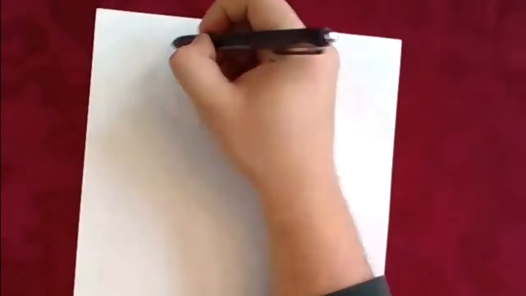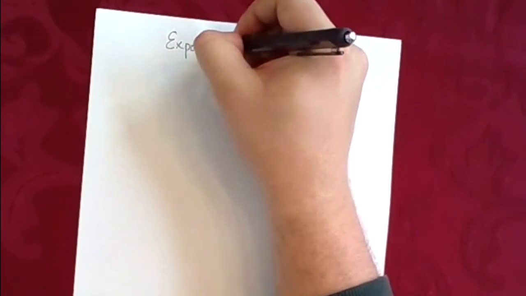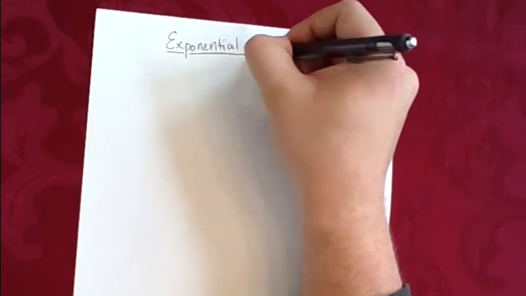Here we go. So we'll start with a title. So we have exponential form, because that's what we're talking about. And with exponential form, there's some important things to remember.